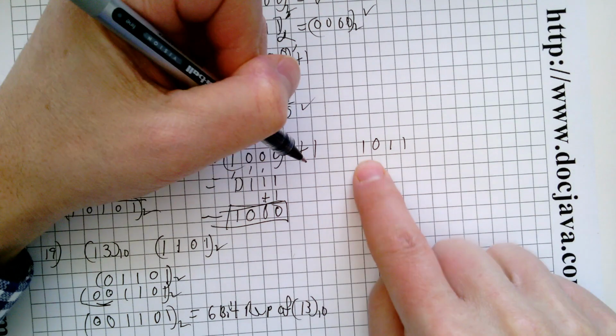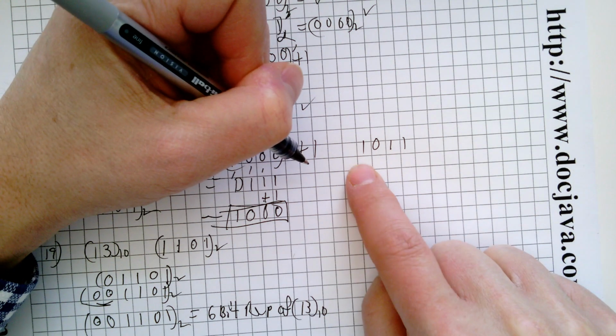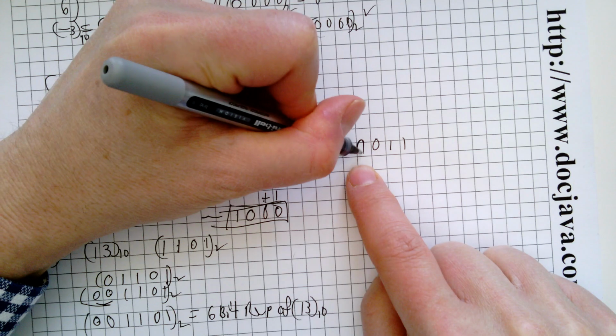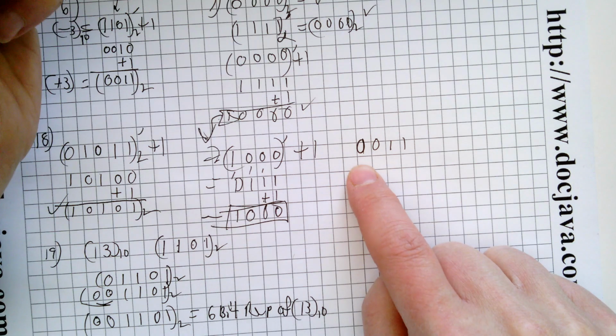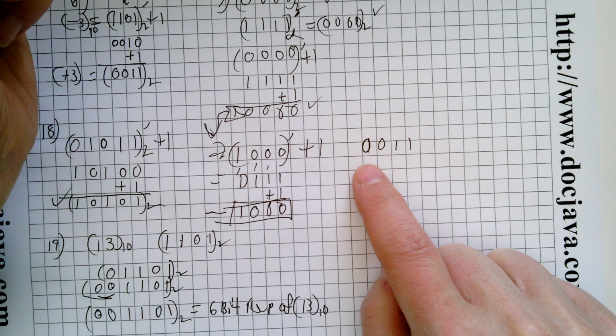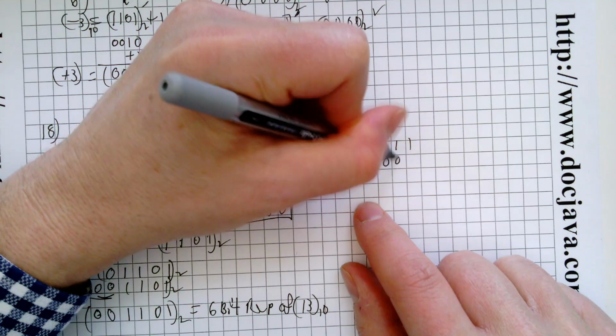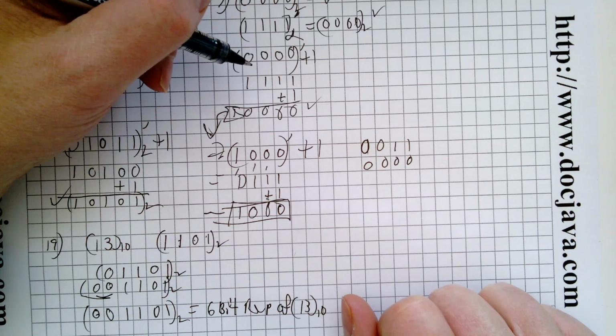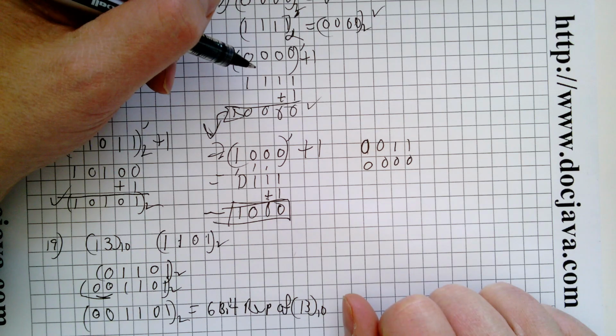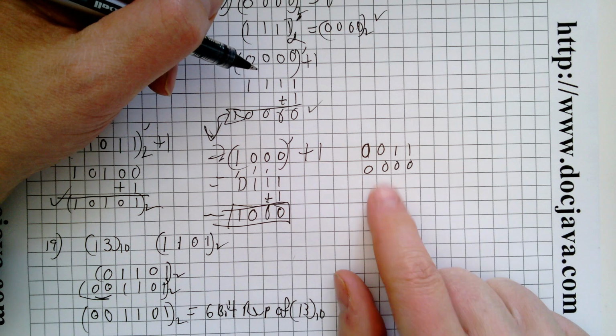Would that be a positive number? Well, that'd be a negative number. So positive numbers begin with a 0. So all the positive numbers begin with a 0. What about 0? Doesn't that begin with a 0? And the answer is yes, but it's not a positive number, nor is it a negative number.